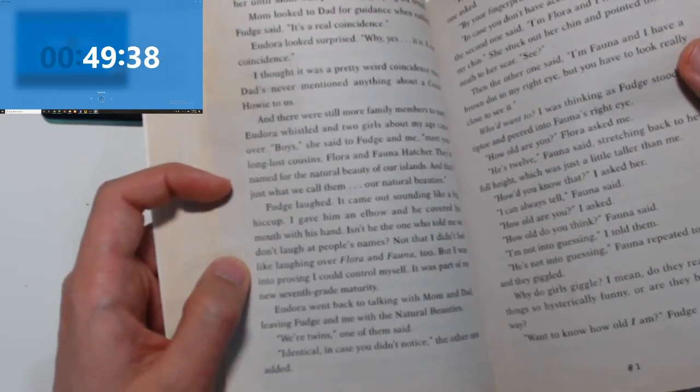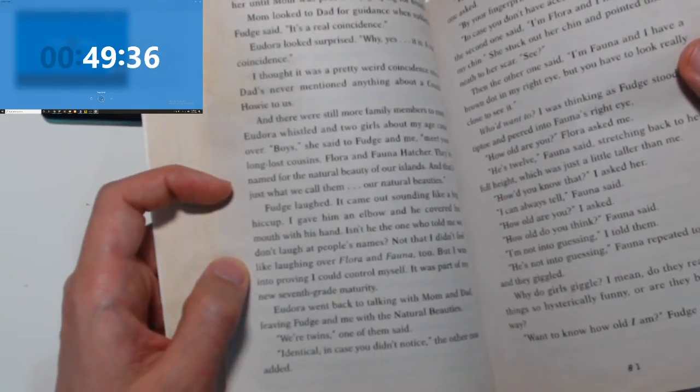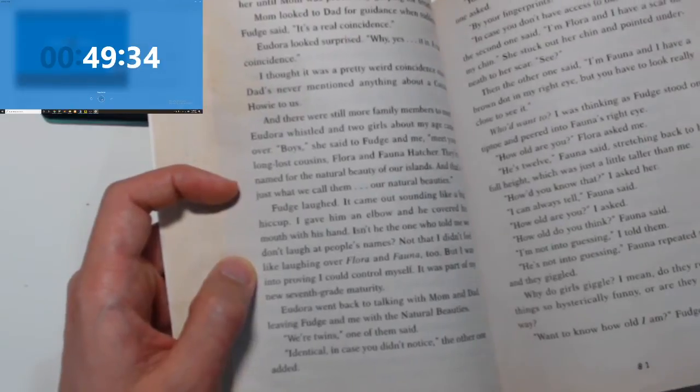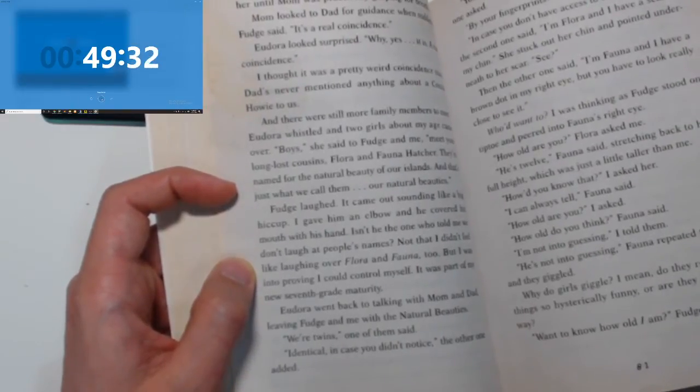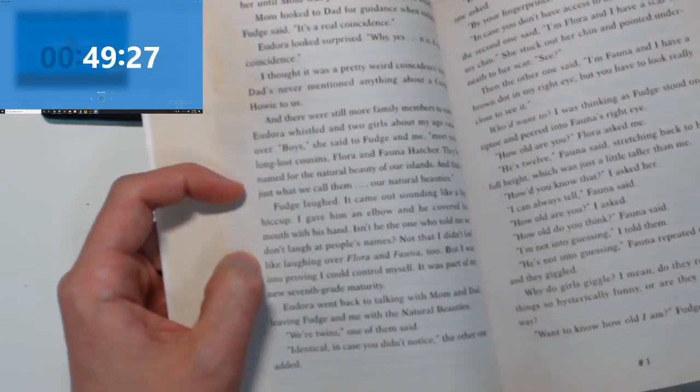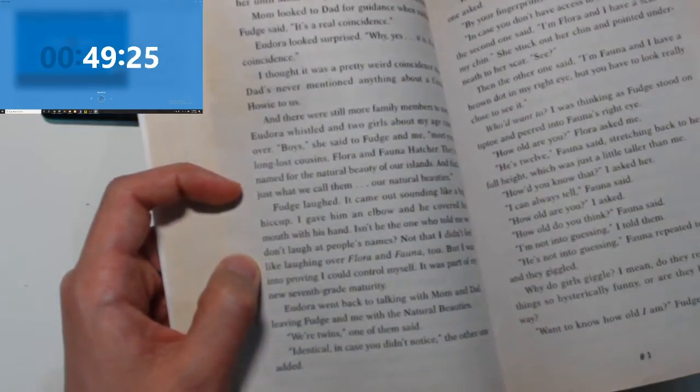And there were still more family members to meet. Aldora whistled, and two girls about my age came over. Boys, she said to Fudge and me, meet your long-lost cousins, Flora and Fauna Hatcher. They are named for the natural beauty of our islands, and that's just what we call them, our natural beauties.